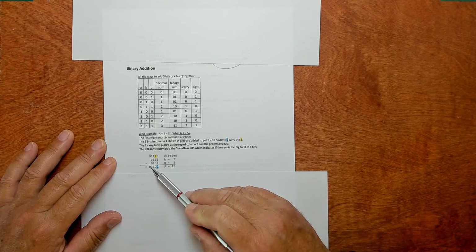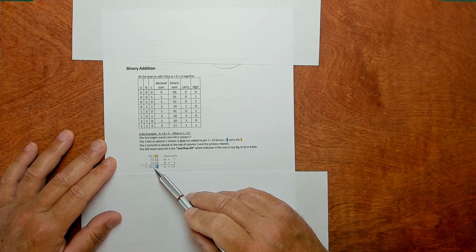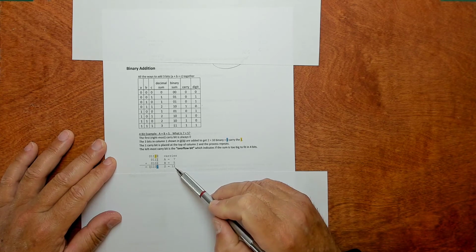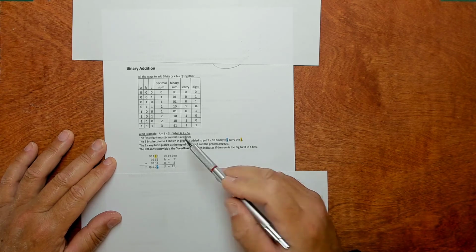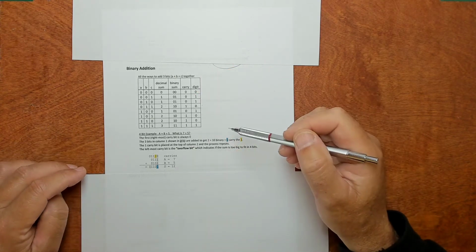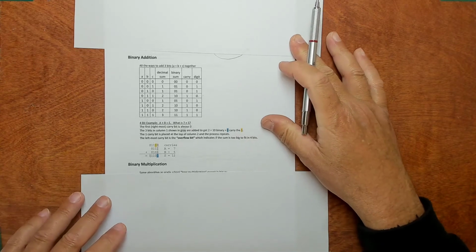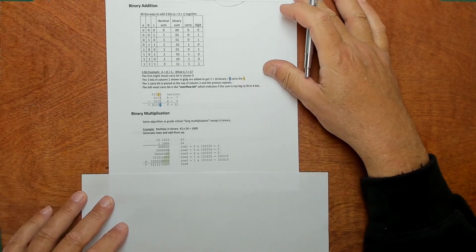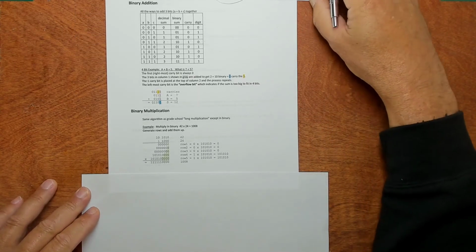But anyway, sum is 12 because you have an 8 and a 4, which sums to 12. Which is correct, right? 7 plus 5 is 12. Okay, that's binary addition. This is what happens in the adder unit in hardware. Okay, there's also a multiplier unit in hardware.